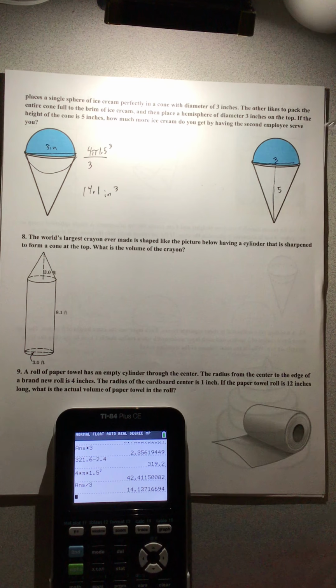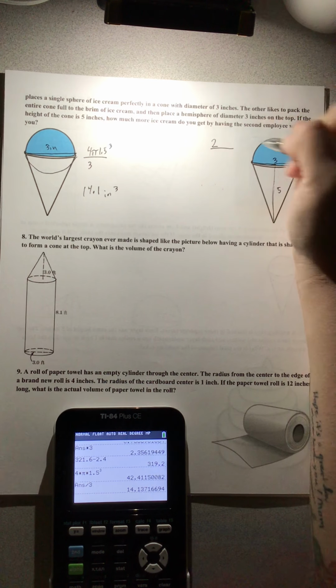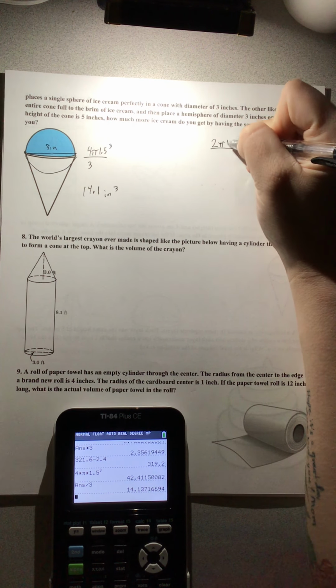So now let's do this guy. This guy's giving you a hemisphere, but also filling the cone. So let's do our hemisphere first. We know our diameter is 3, so our radius is 1.5.